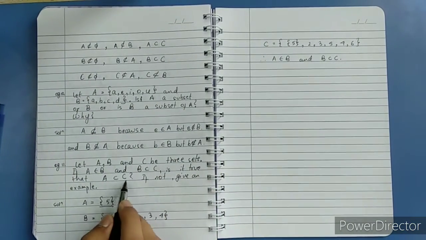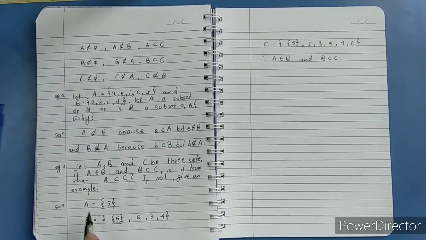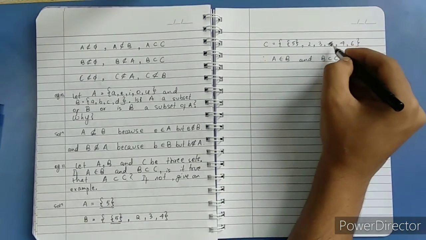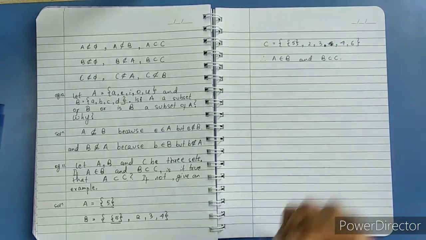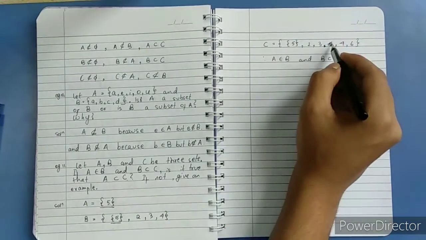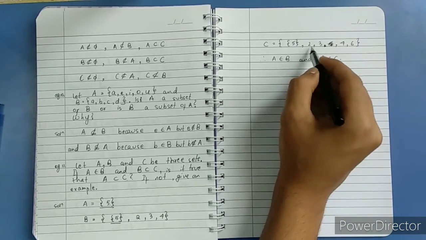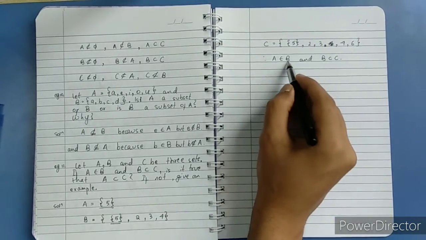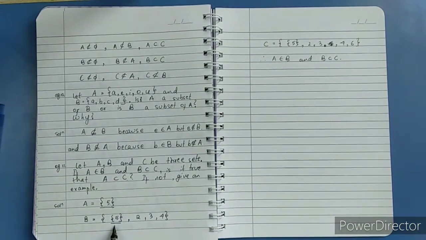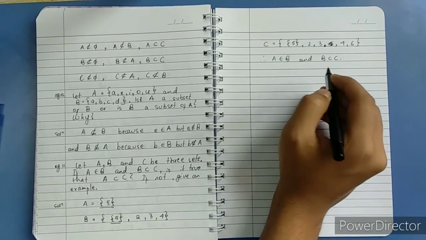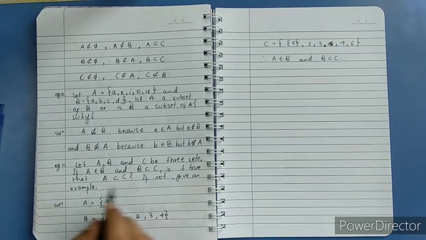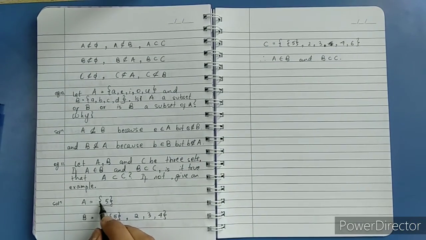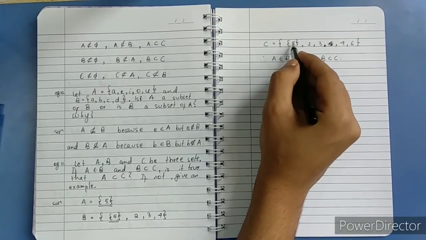Now we need to see if A is a subset of C. A has the element 5. See, we do not take 5 here. If we take 5 here, then it becomes a problem. So it is not important that 5 should be here. So 2, 3, 4 and 6 are here. See, A belongs to B. A is belonging in B and B is a subset of C. So is it true that A is a subset of C? The set {5} is not a subset of this one.